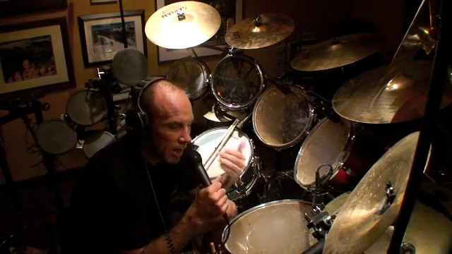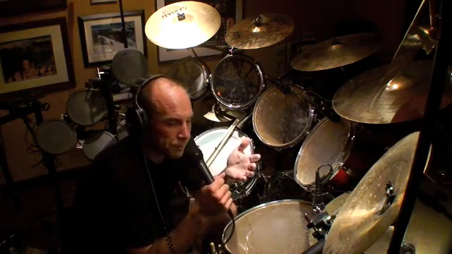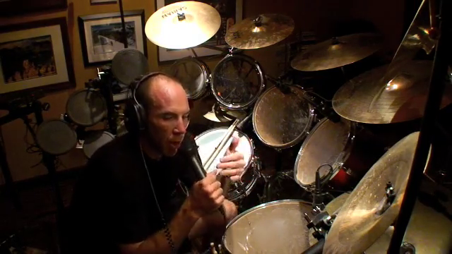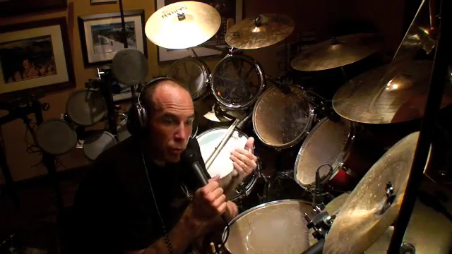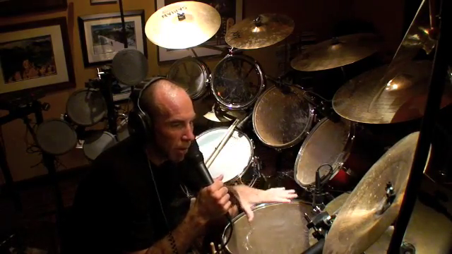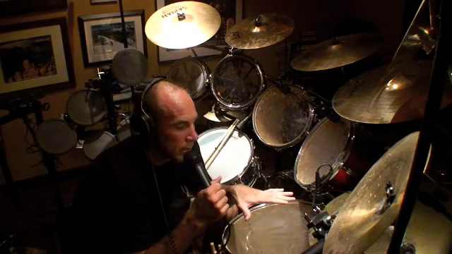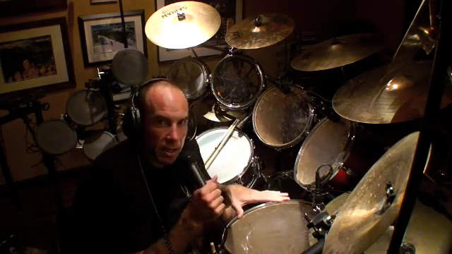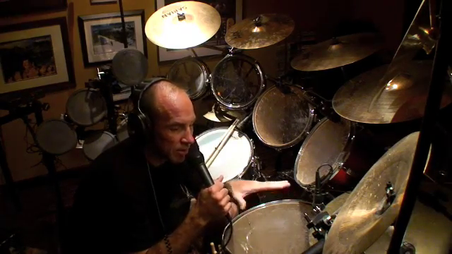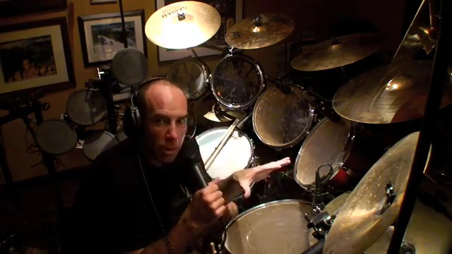So the first thing that I do when I'm trying to learn a pattern, with Tool anyway, is I identify where the bass drum is in the pattern, because the bass drum is always irregular and it is the key to unlocking the whole pattern for me.